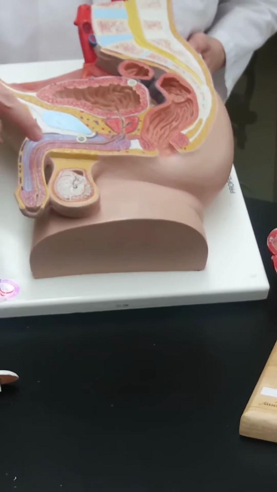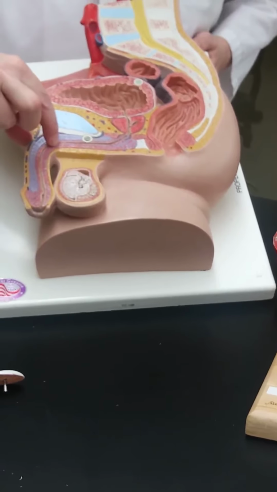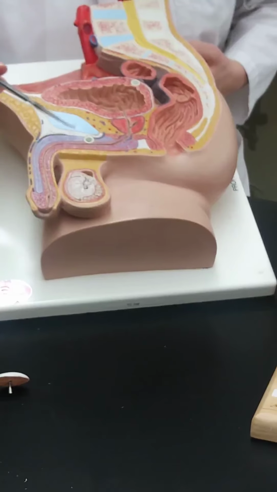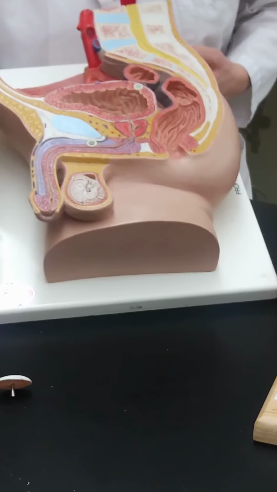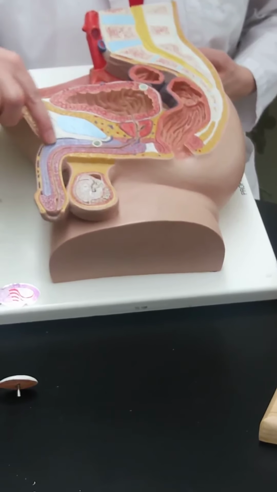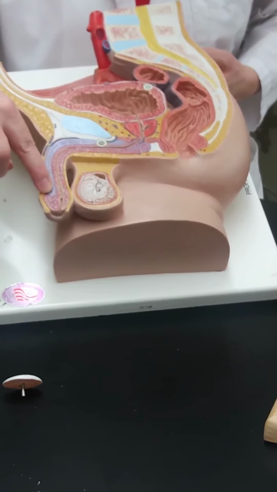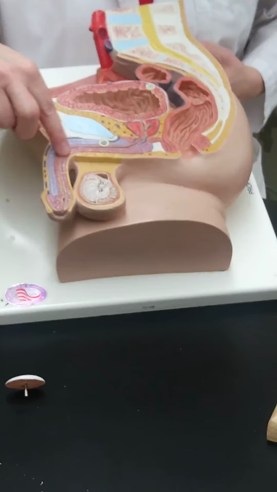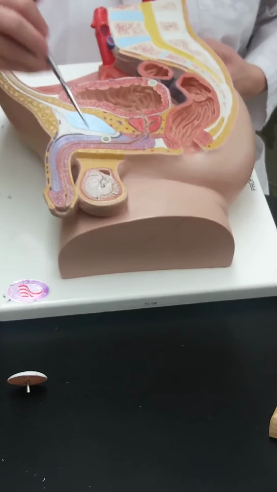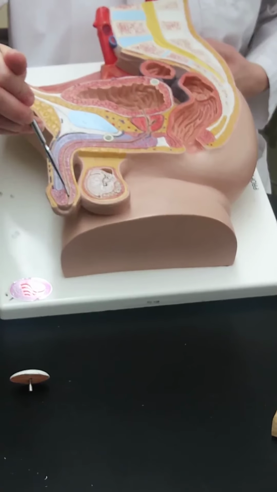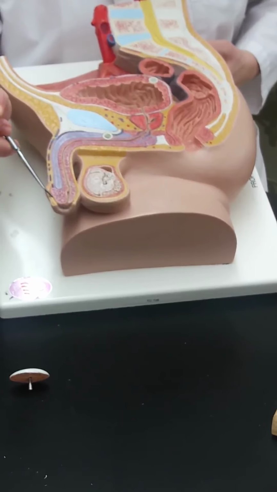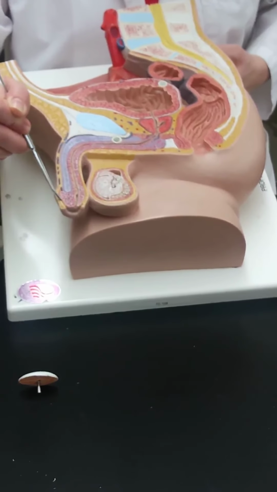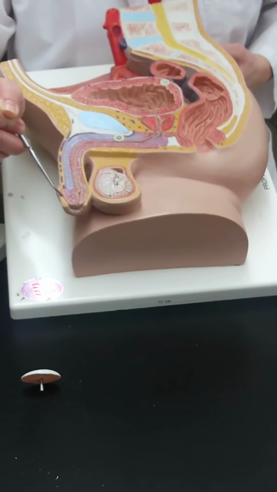Then if we look, all of this is the penis, and that is divided into the corpus cavernosum and the corpus spongiosum. The cavernosum is the kind of cavernous area that fills with blood for an erection. The spongiosum is what the urethra travels through. The end of the penis is the head, and that's called the glans penis.